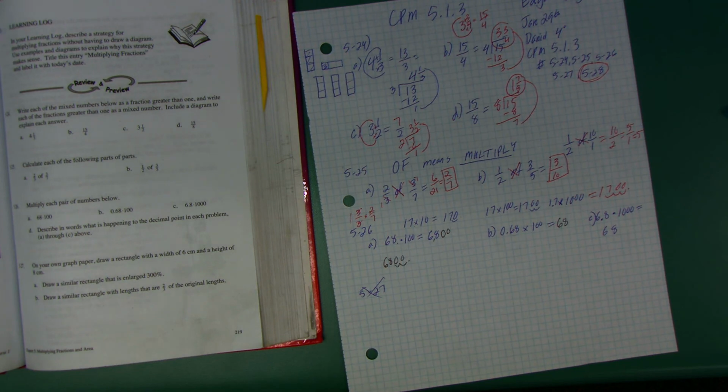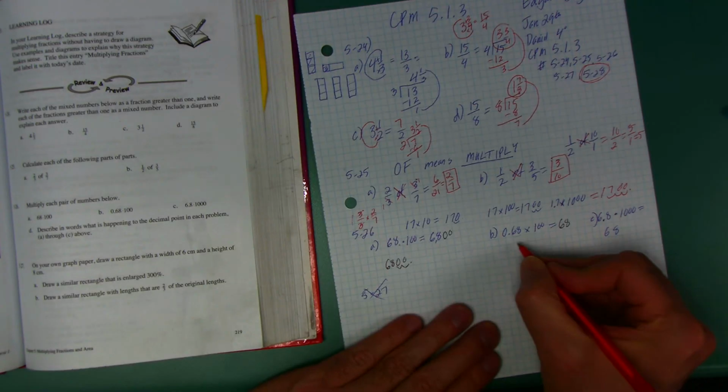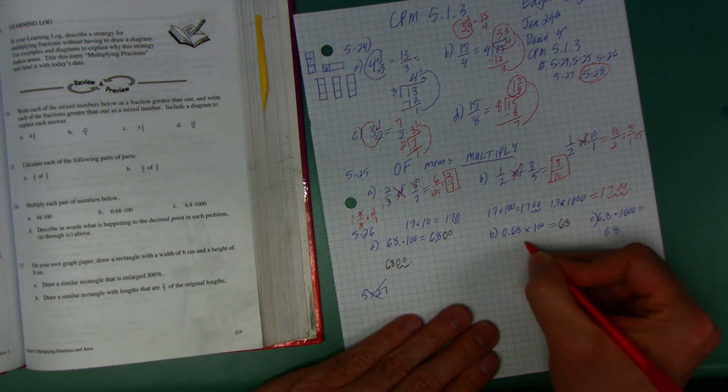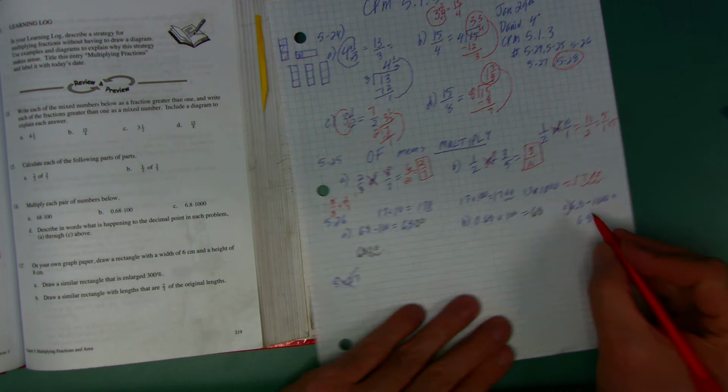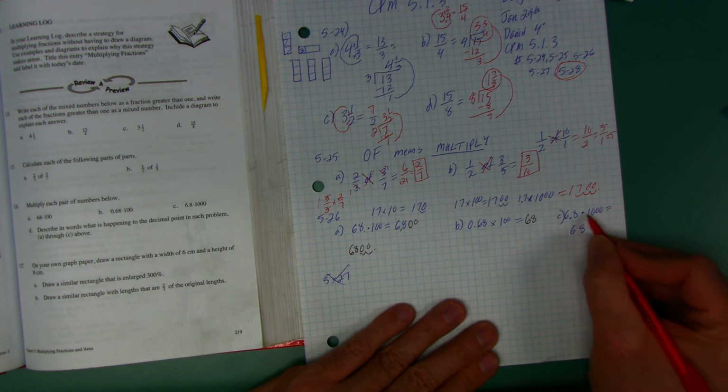Okay. 68 times 100 is 6,800. 6,800 times 100, move it over twice, I get 68. Okay. And 6.8 times 1,000, move it over 3 times. It was here. I go 1, 2, 3.